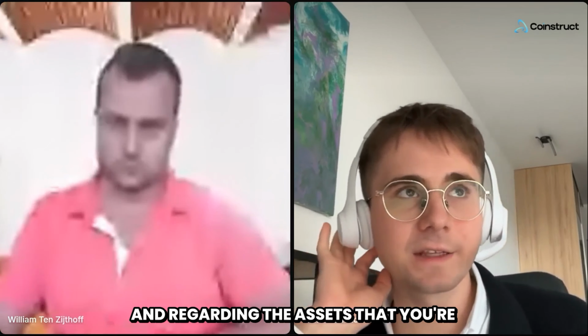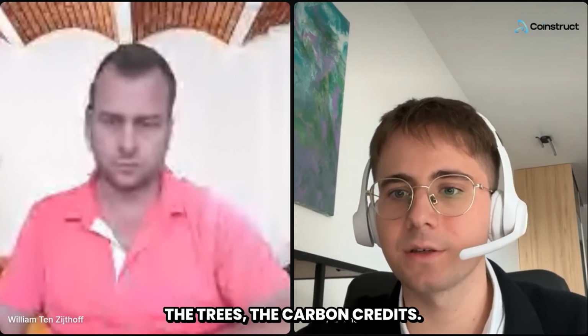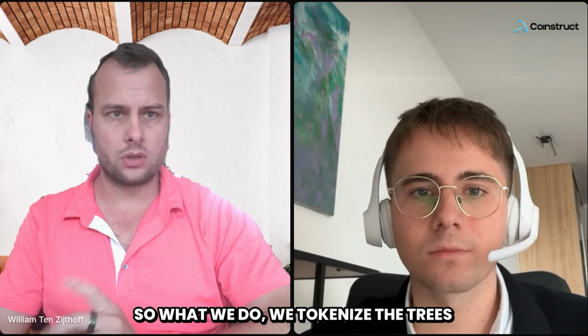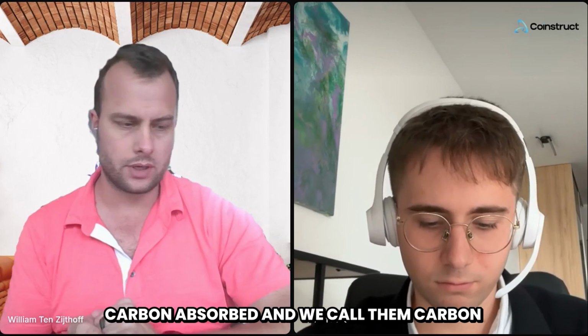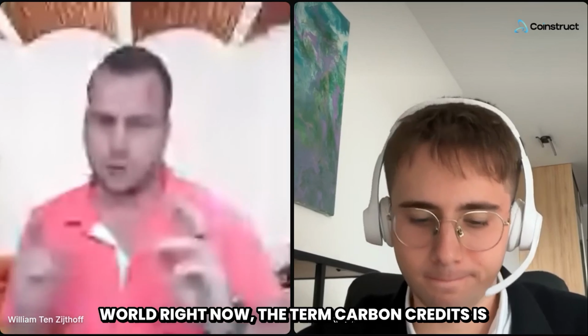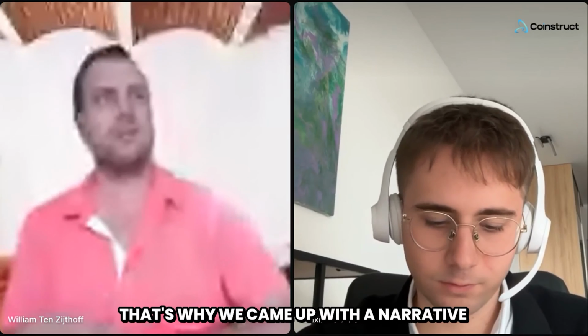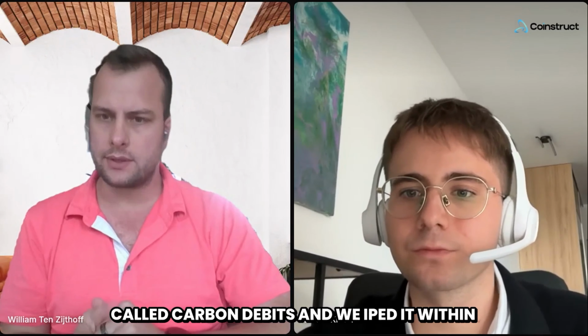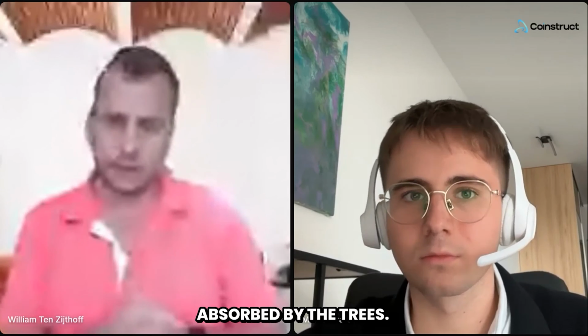Okay. And regarding the assets that you're tokenizing, the trees and the carbon credits, can you elaborate on that? Yeah, so we tokenize the trees themselves. We call them NF trees, and we tokenize the carbon absorbed, and we call them carbon debits. Because if you look at the traditional world right now, the term carbon credits is a bit smudged. People don't like it. They compare it with fraud. That's why we came up with a narrative called carbon debits, and we IP'd it within the European Union because we only issue it after it has been absorbed by the trees.